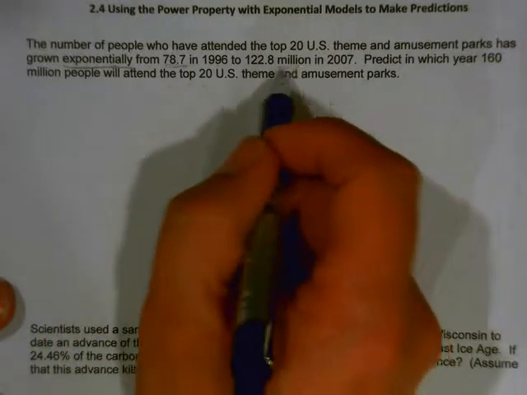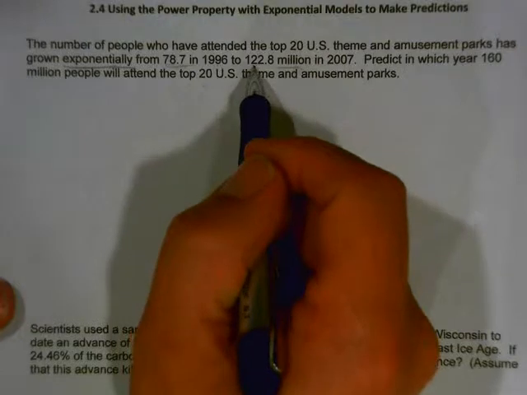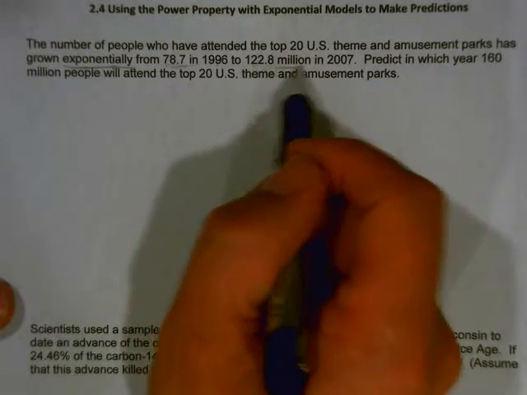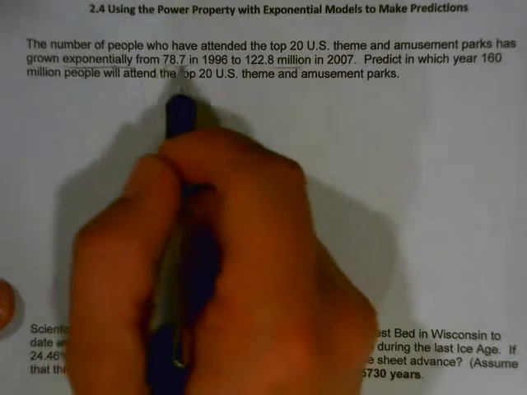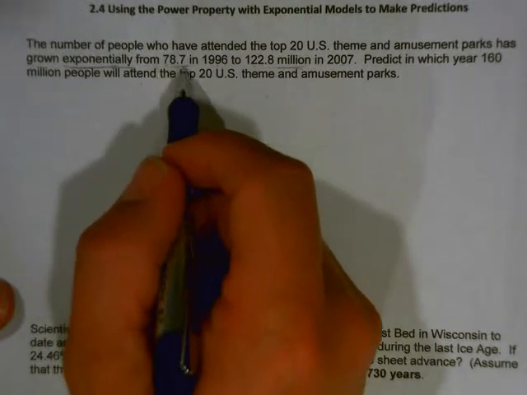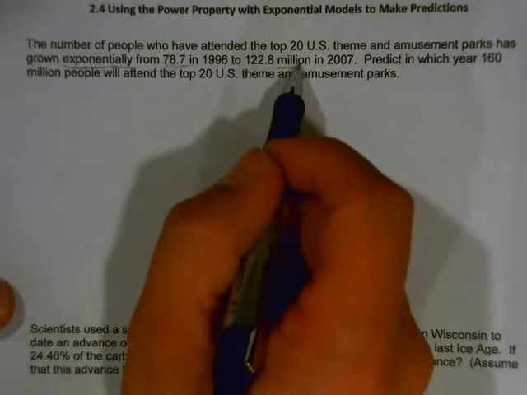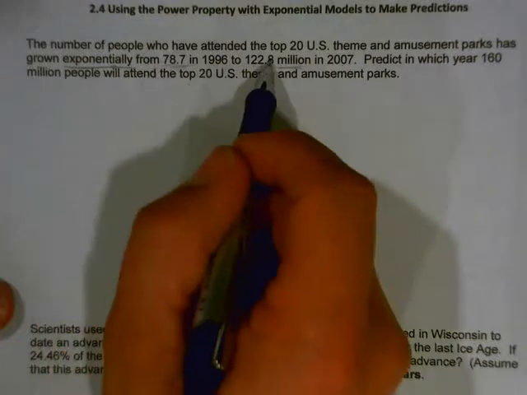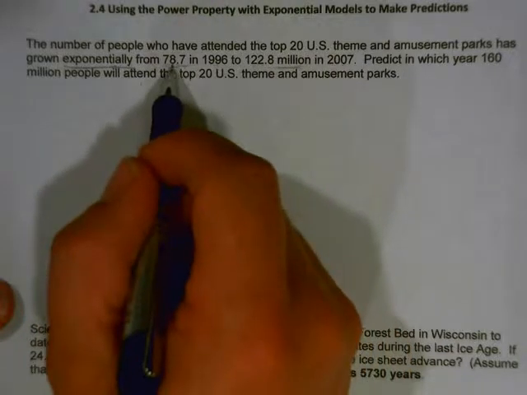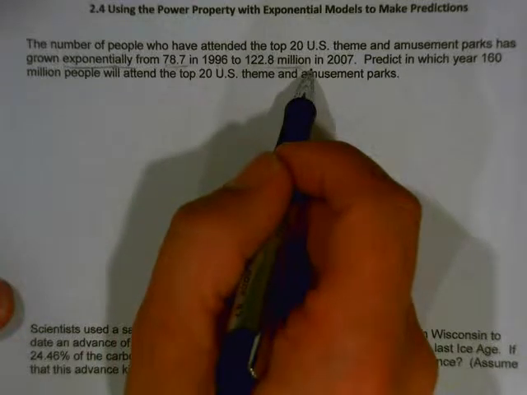Now it's 78.7, it's really million, and 122.8 million in 2007. This wasn't 78.7 people, I don't believe. So I think it was millions here and millions here, because these units are going to have to be the same. Otherwise, we'd have to write all this out.